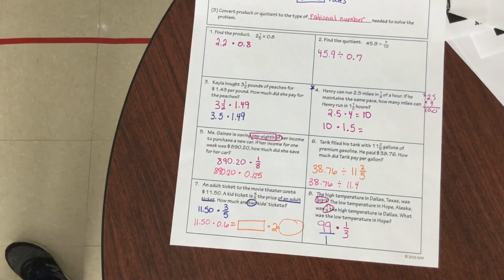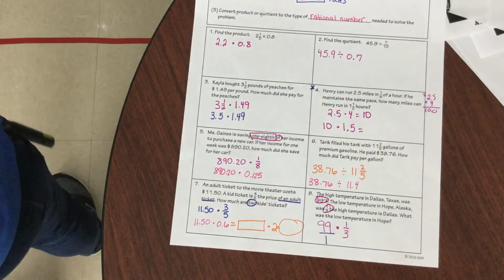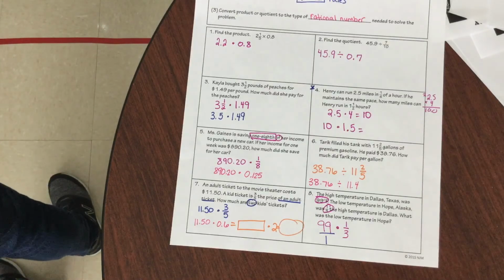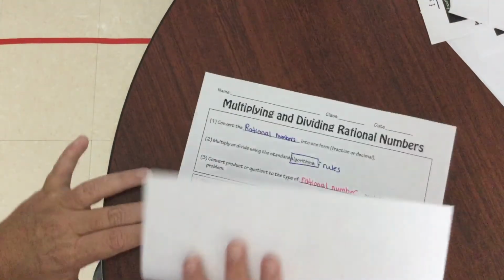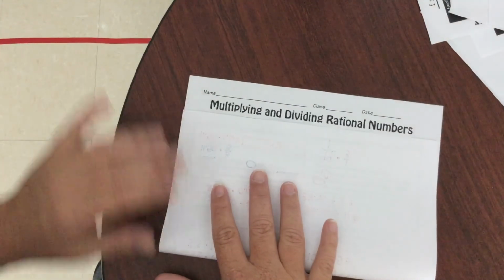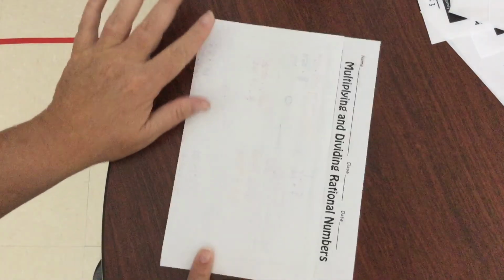All right, so what I want you to do is finish up, and you don't have to do this today. You're going to have some time on Monday to finish the actual math of this. But right now I want you to fold this so that the title is still there, and you're going to glue this into your journal.